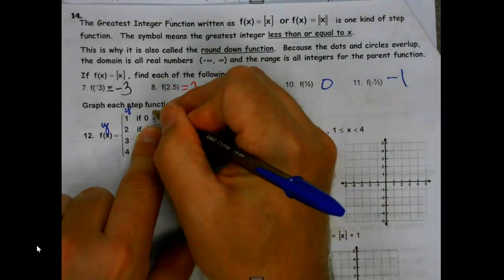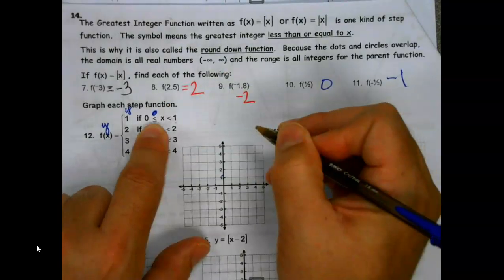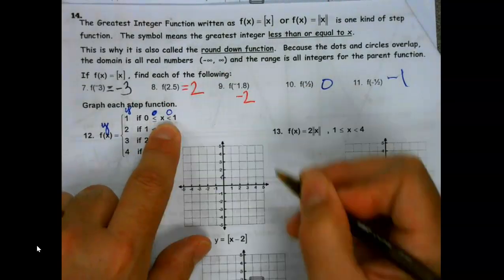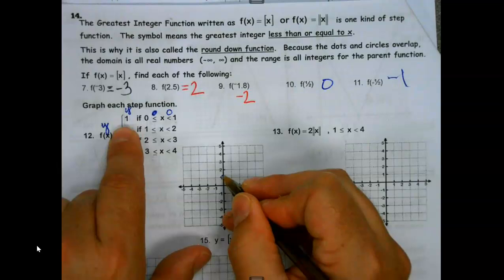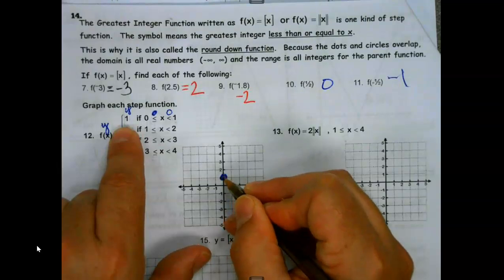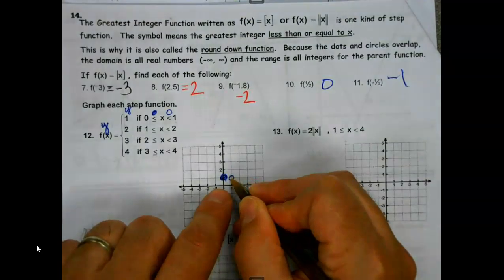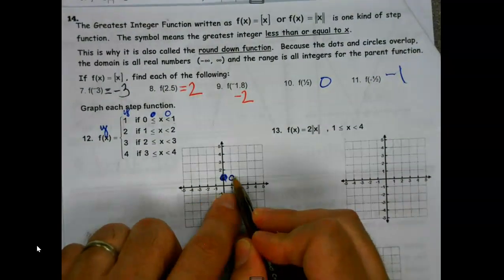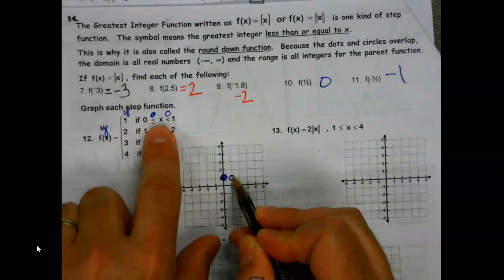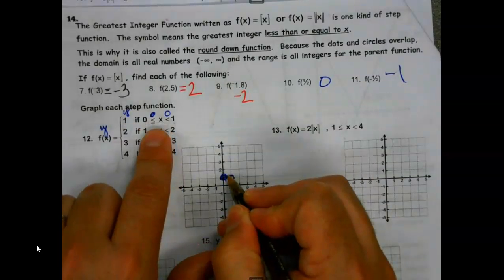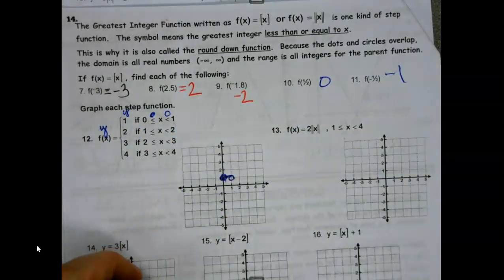Or equal to is a closed dot, just less than is open. So y is 1. When x is 0, it's filled in. When x is 1, y is still 1, but it's an open dot, and we connect the dots.